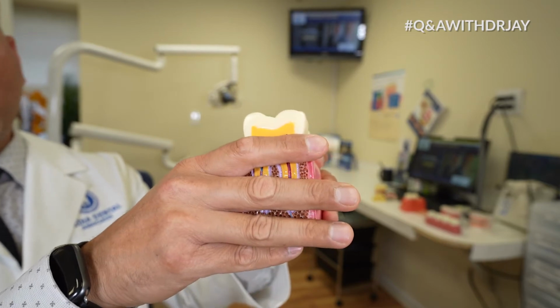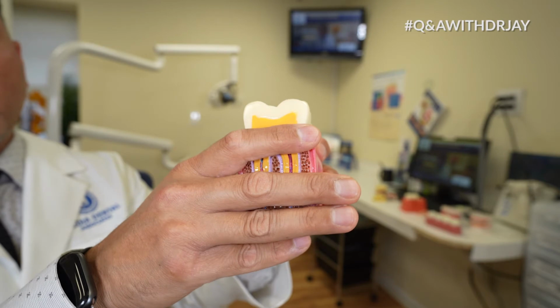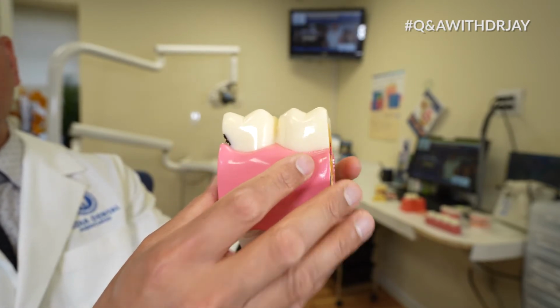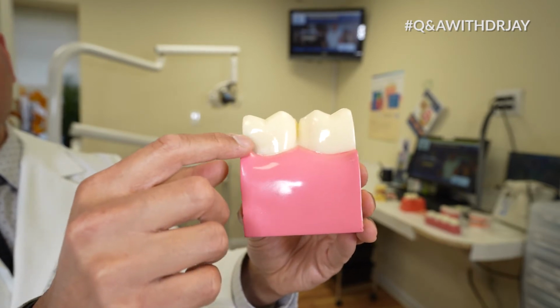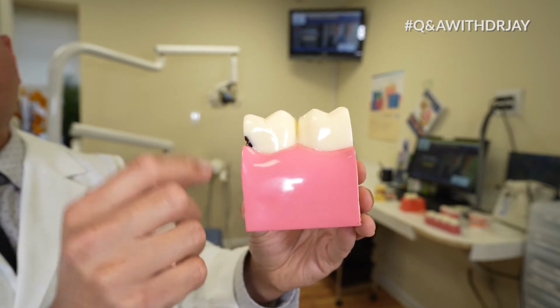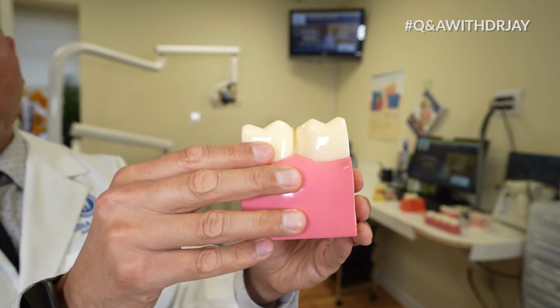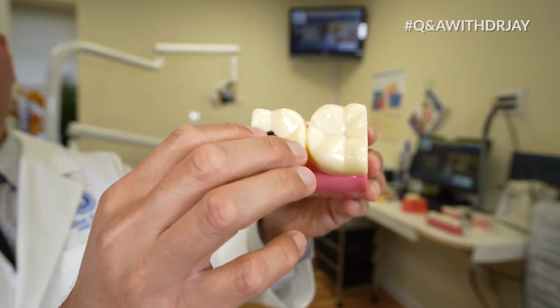What is a dentist looking at when he or she tells you, hey, you've got some cavities? This is what we're looking at. On the flip side, when we're looking at cavities, we start to see these dark areas in your teeth, maybe on the sides of the tooth, somewhere near the gum line, or on the top of the tooth.